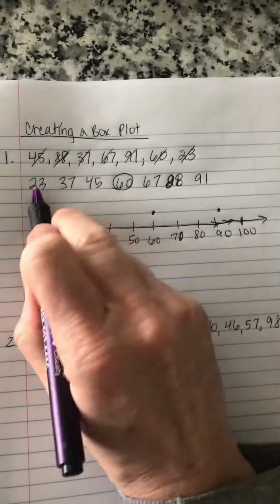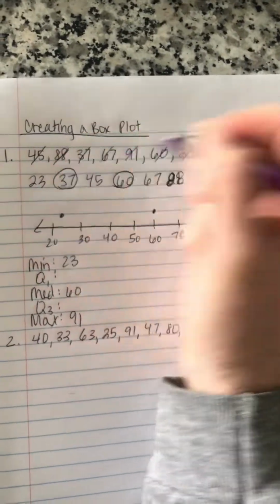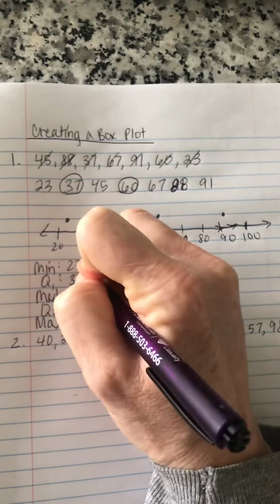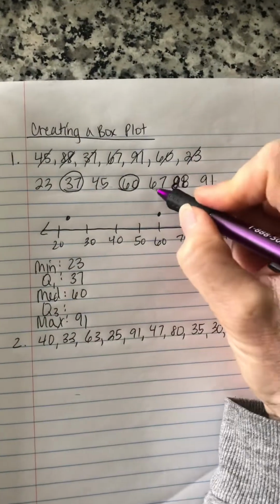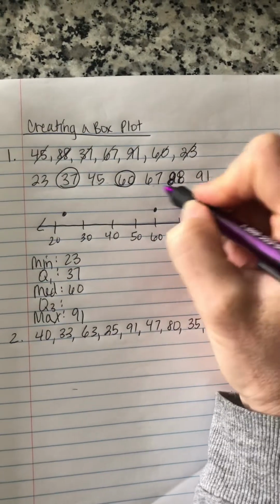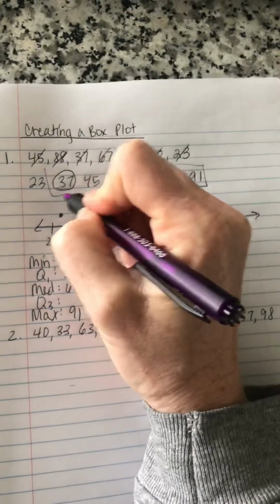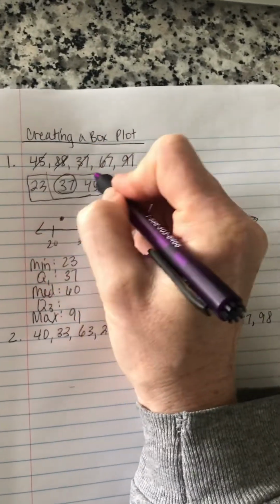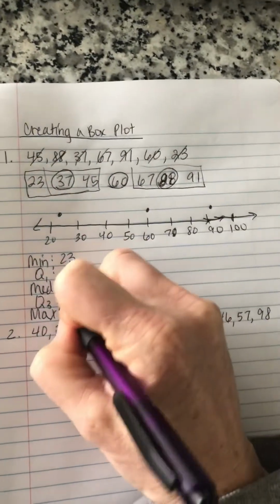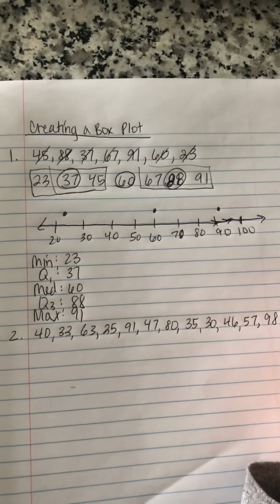The middle of the lower half of the numbers is 37, so that is quartile 1. And the middle of the upper half of the numbers is 88. So that's quartile 3.